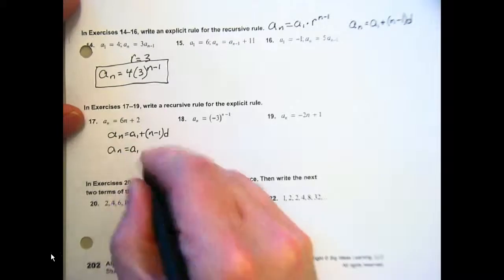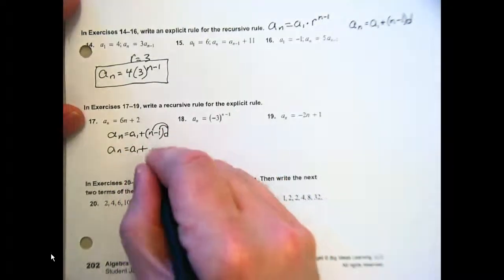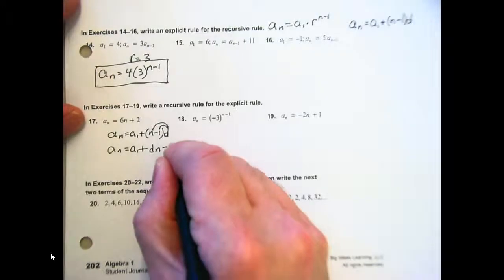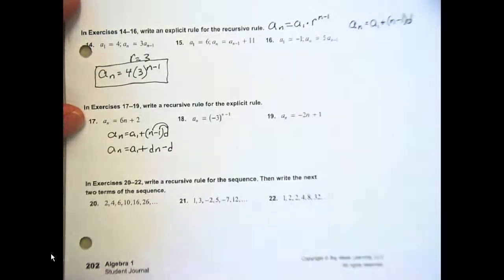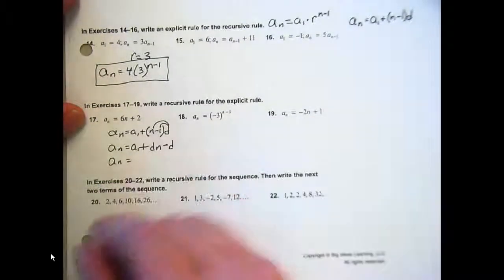A sub 1 plus, let's distribute here. That would give you dn minus just minus d. Okay?